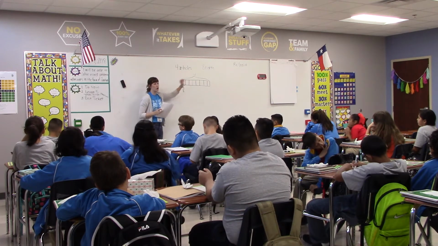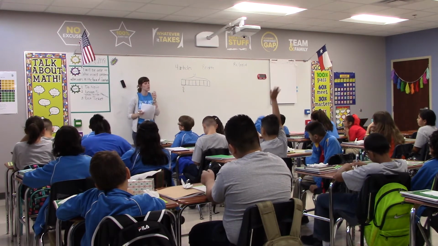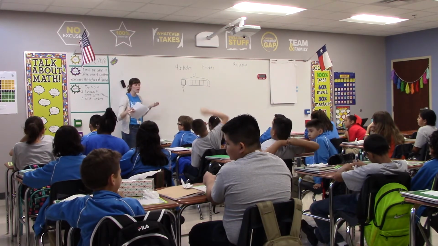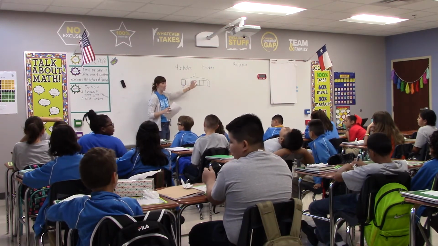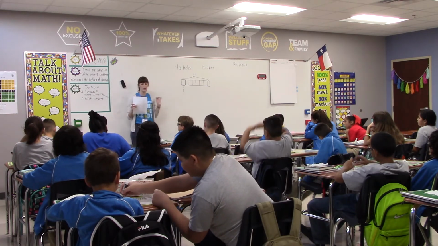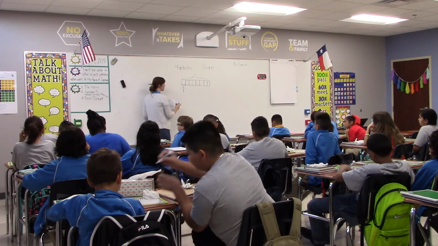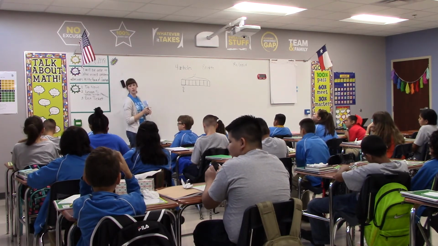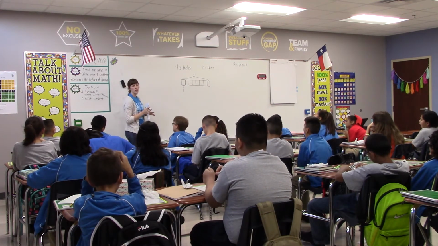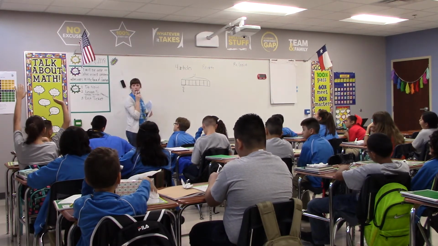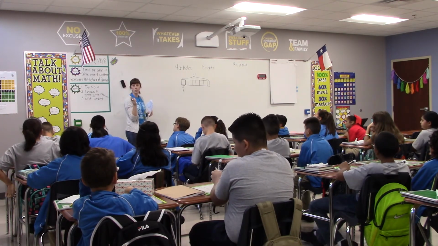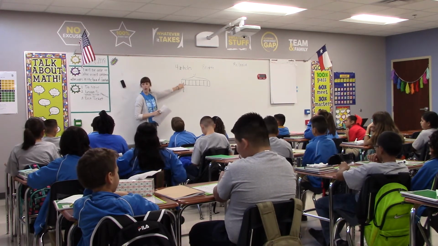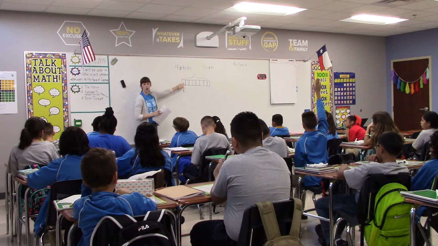Each square is called one what? Do you remember? Elijah. A unit. Each square is a unit. On every tape diagram you ever draw, each square is 1 unit, okay? We know that how many units equals 4? How many units equals 4, Lily? Count your boxes. Remember, a box is a unit. So how many boxes do we have?